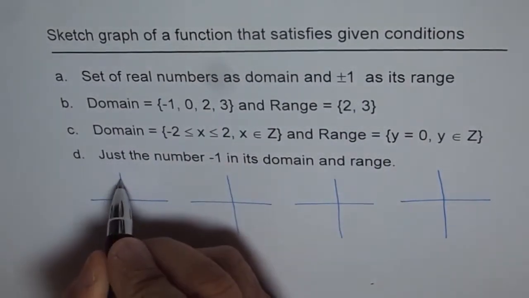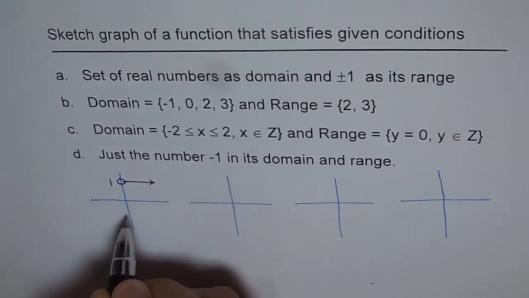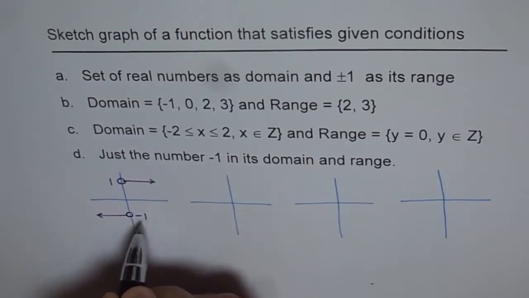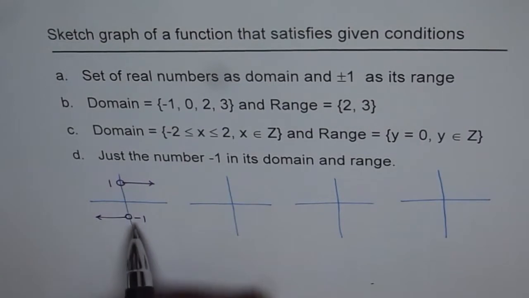So that could be kind of like this. So this is, let us say, +1, and then we have like this, -1. So that satisfies the condition. It's like x over absolute x, which gives us this kind of function, right?